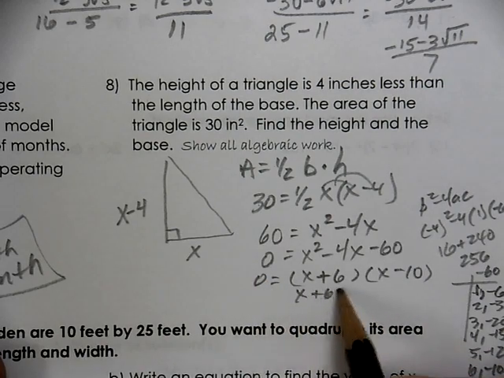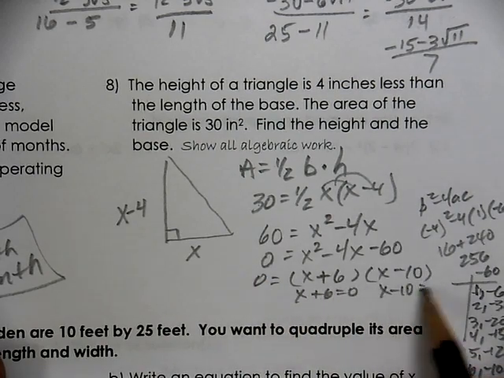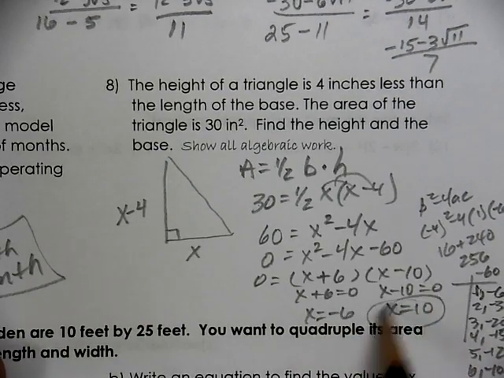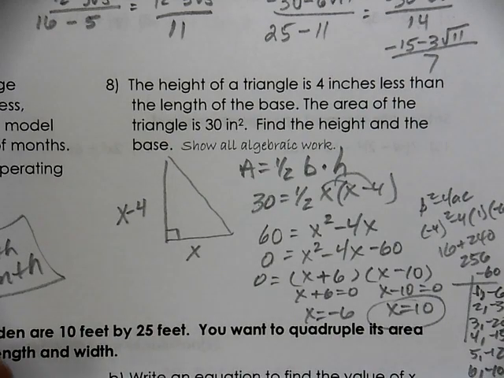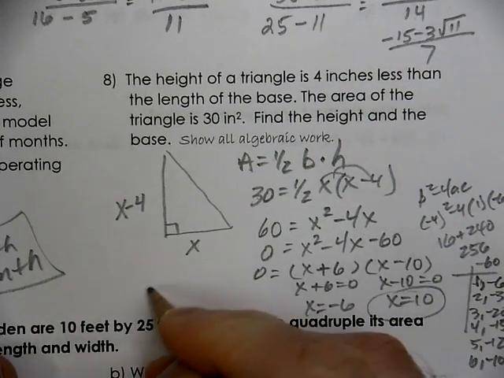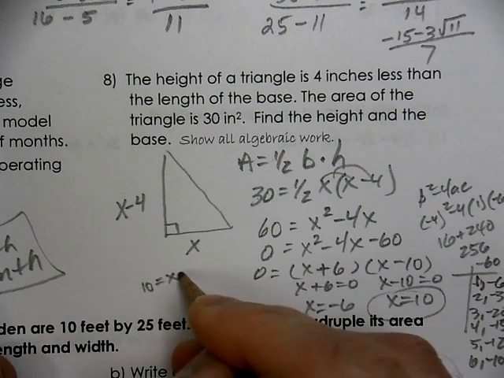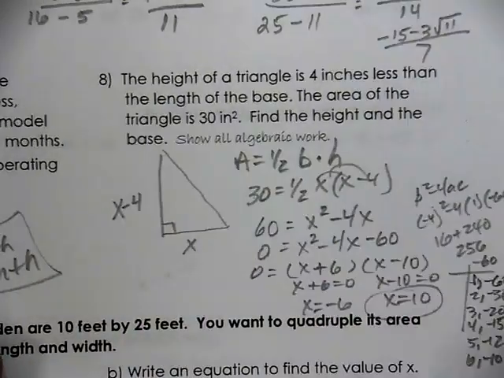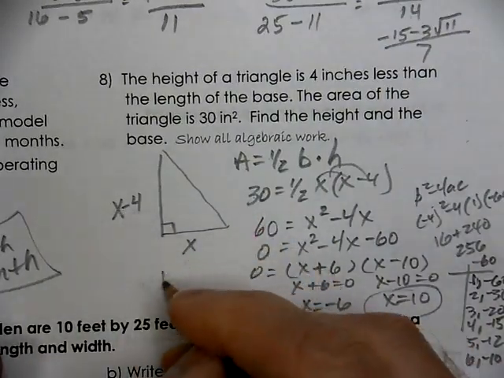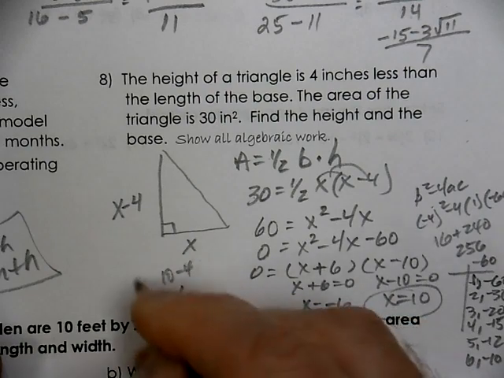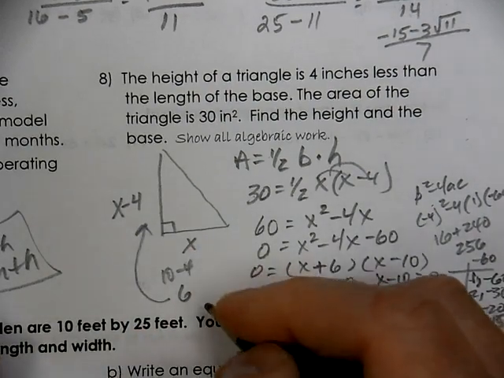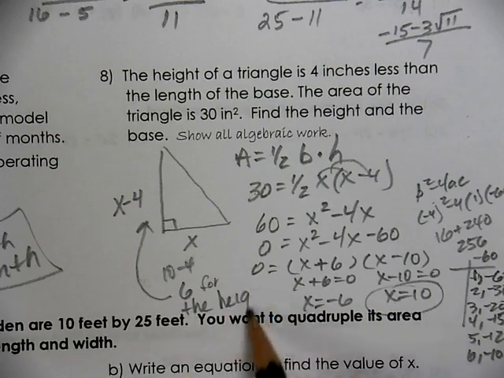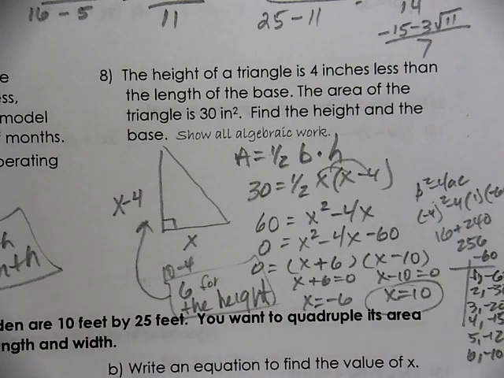So then you do the zero product property. So x is going to be 10 because x is not going to be negative 6. So find the height. The height is going to be 10 equals x minus 4. Nope, not exactly. 10 is your x. So 10 minus 4 is 6. So your height is 6. Be sure you answer the question.